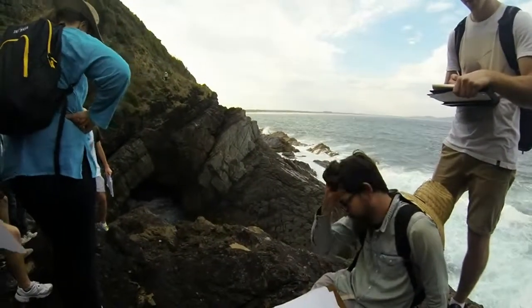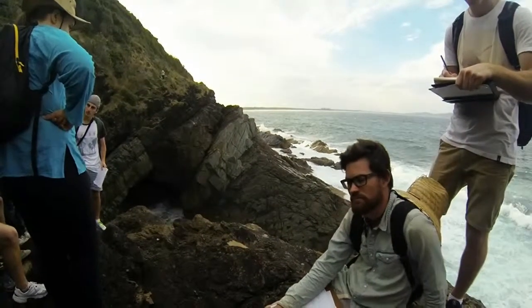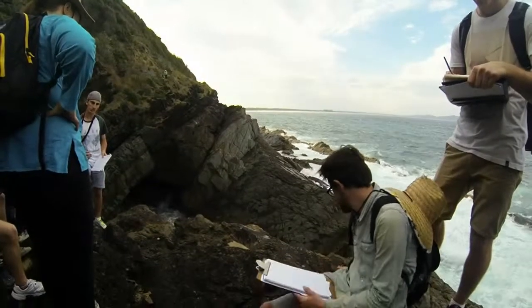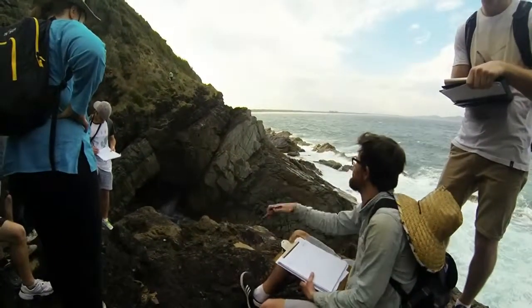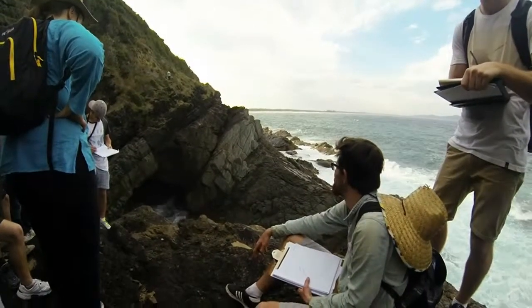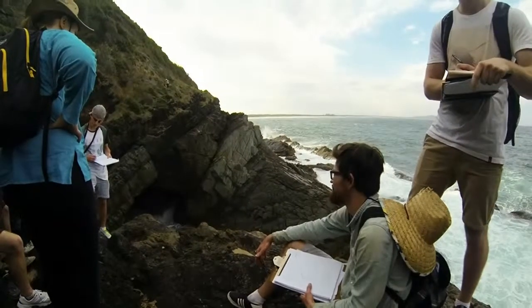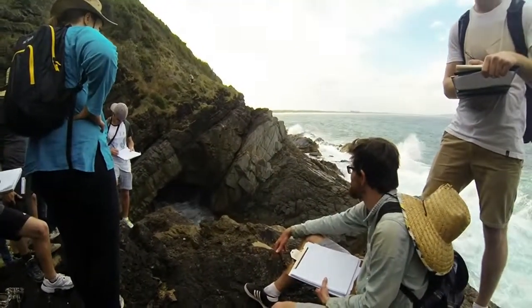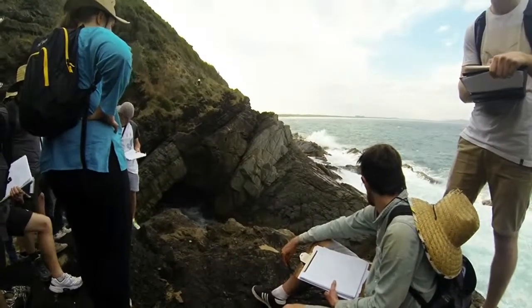So if we see bimodal or herringbone cross-stratification, it is good evidence of a tidally influenced depositional environment. It can be a fluvial system that enters into the sea. It can also be a continental slope, a deeper depositional environment, marine this time, that is affected by tides, which can produce the same structure.